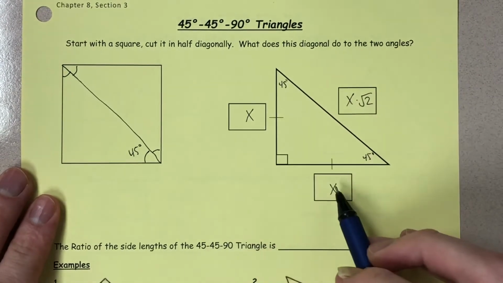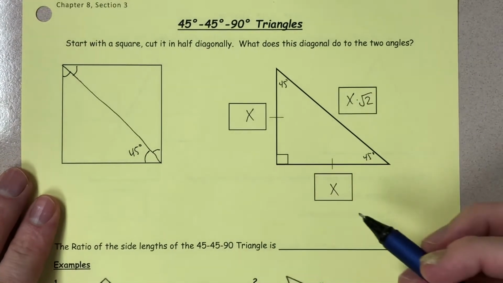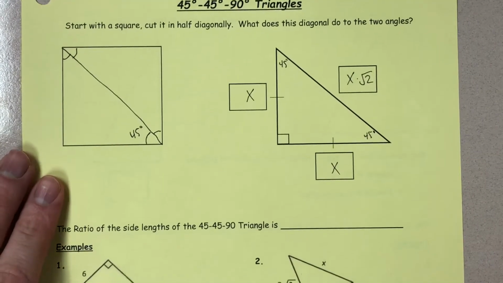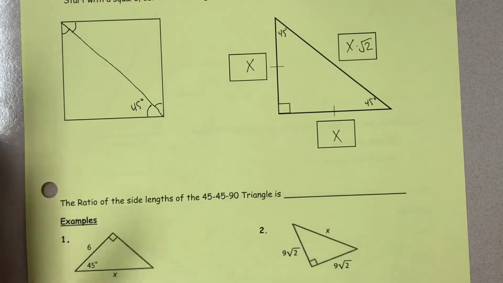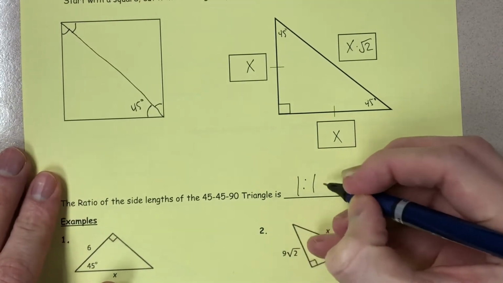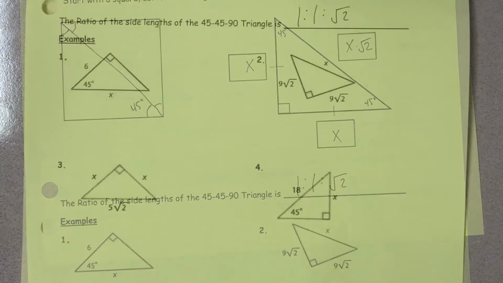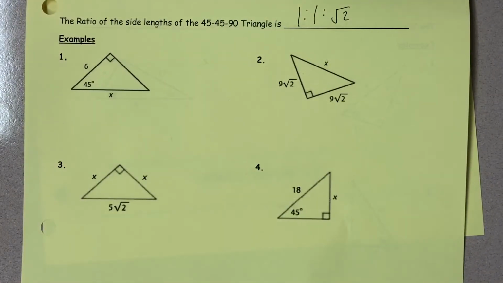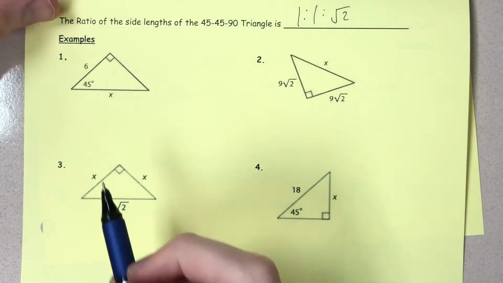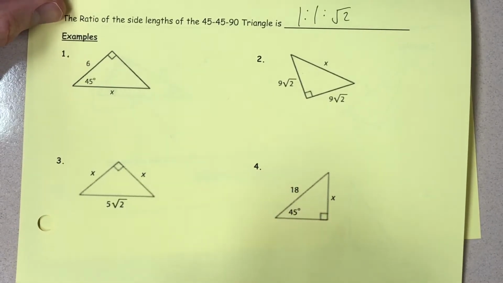So whatever these side lengths are, the hypotenuse, this longest side, is always going to be one of the side lengths, which in this case are the same, times the square root of 2. So if we talk about the ratio of the side lengths, which we talked about with similar figures, it would be 1 to 1 to square root of 2. As we go on to these next examples, we can show a little bit about how we get x or x if we have the hypotenuse.